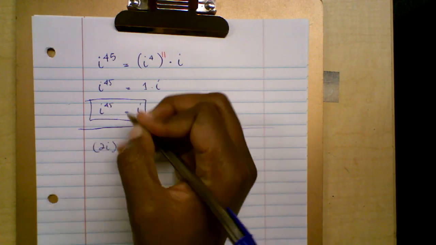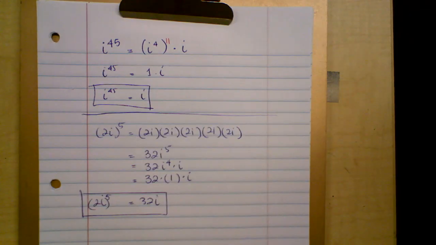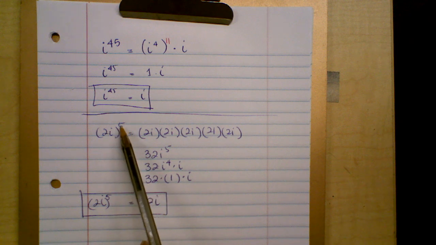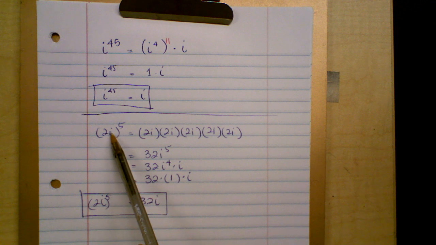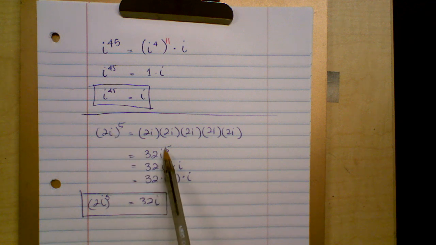Okay. So now try to evaluate, let's say, 2i to the 5th power. We evaluate it to be 32i. So for 2i to the 5th power, you want to distribute the exponent of 5 to the 2 and to the i. So 2 to the 5th power is 32, and i to the 5th power can be written as i to the 4th power times i, and you know what i to the 4th power is, 1. So the final answer is going to be 32 times i.